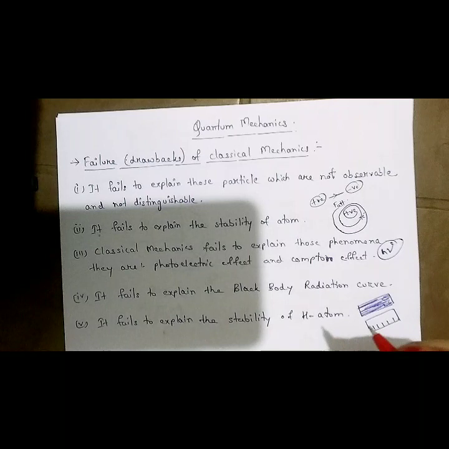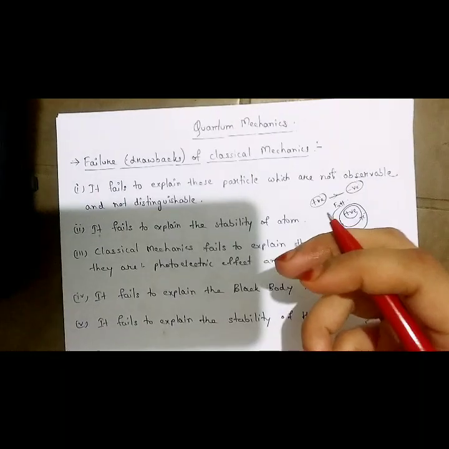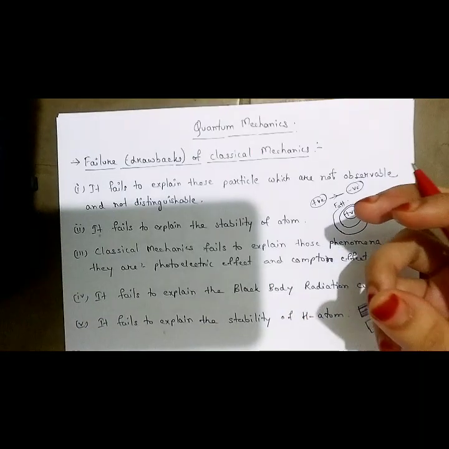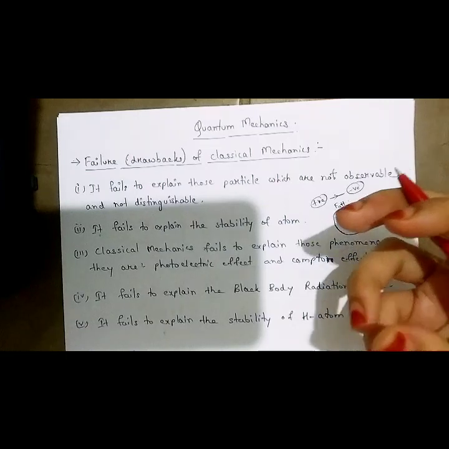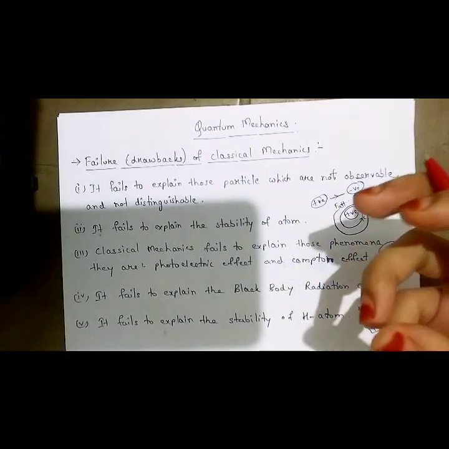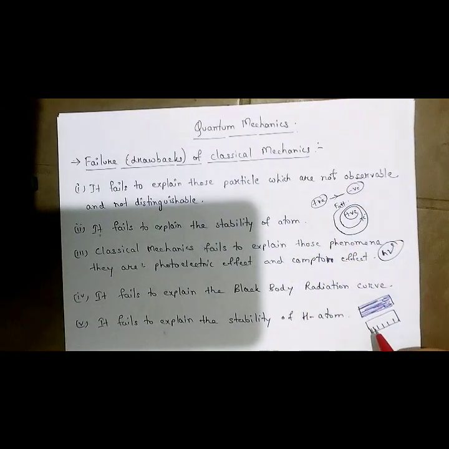Sets of lines means Lyman, Balmer, Paschen, Brackett, which are called discrete sets of lines. These are in a discrete order.